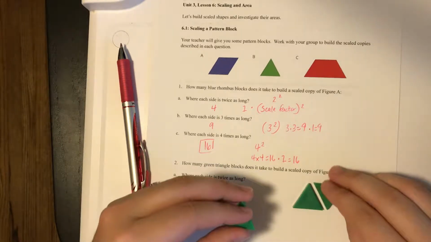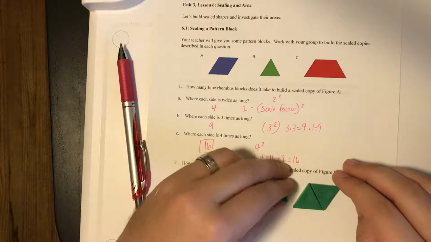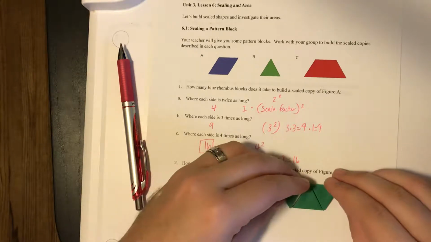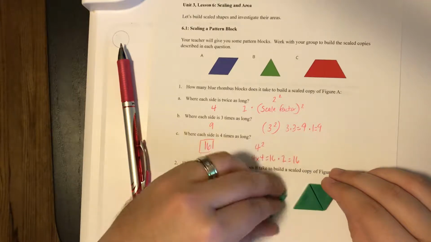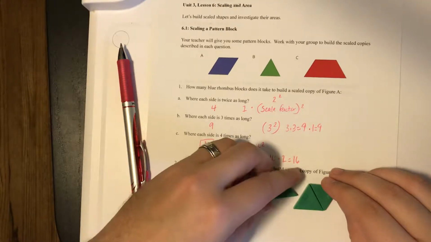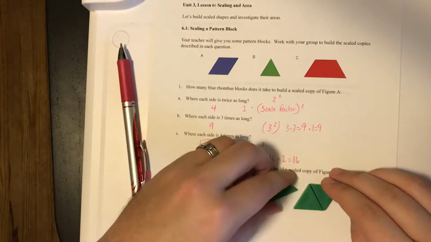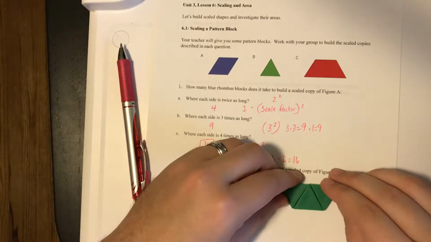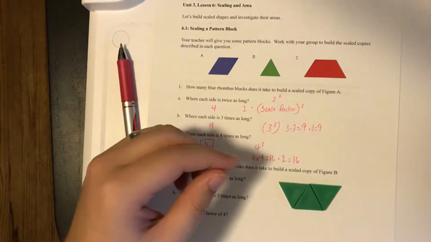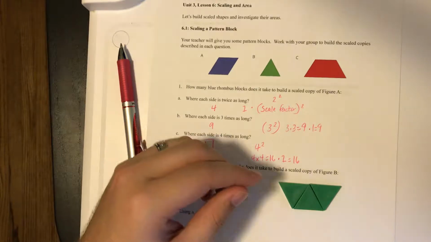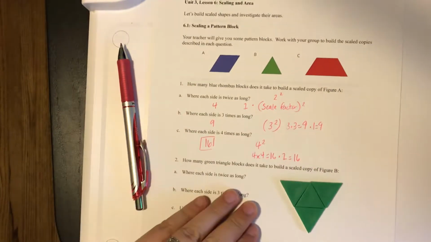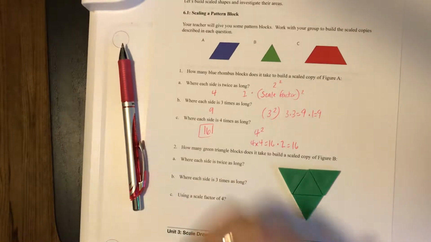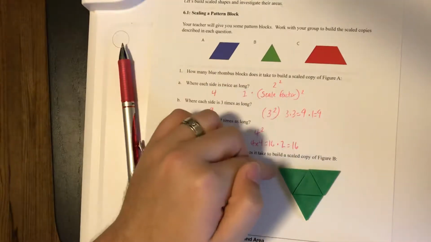So I'm going to put 1 here, 1 there, like that, and then put 1 at the top. So really, you should have something like that. So that is scaled.